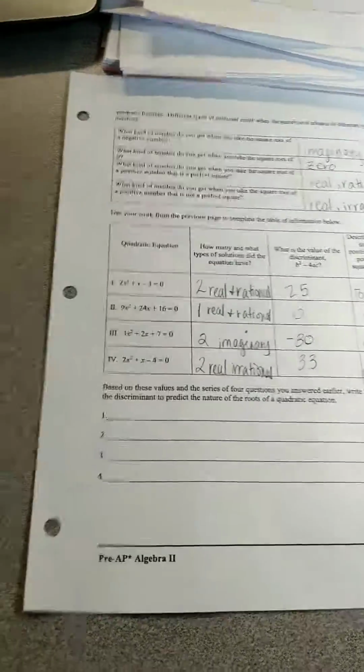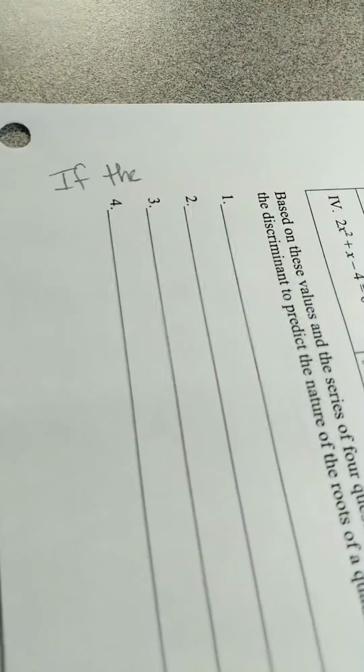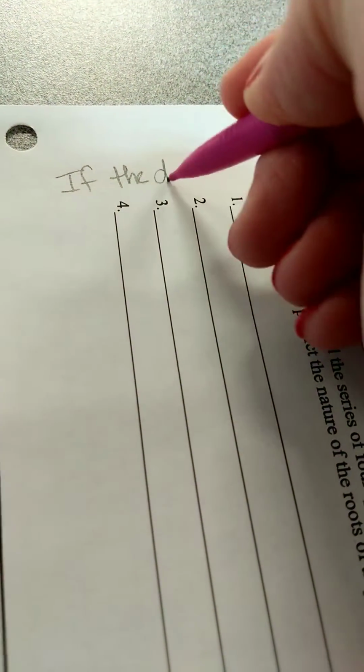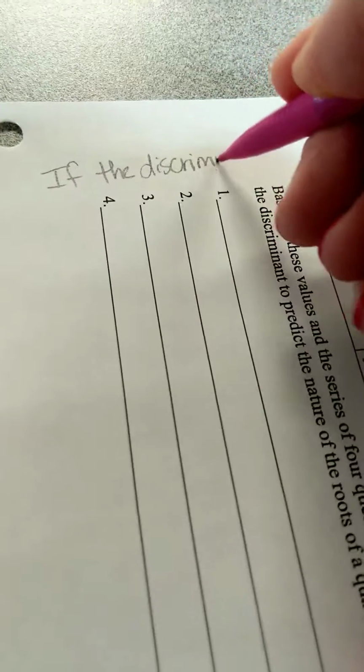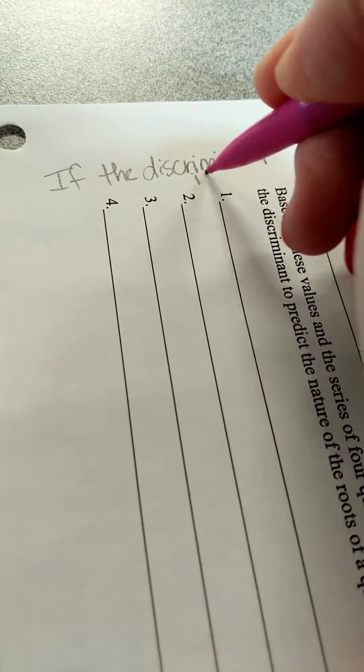So I would advise you to turn your paper sideways and along this side, write if the discriminant is, because I've already filled this out a few times and I know it doesn't fit.